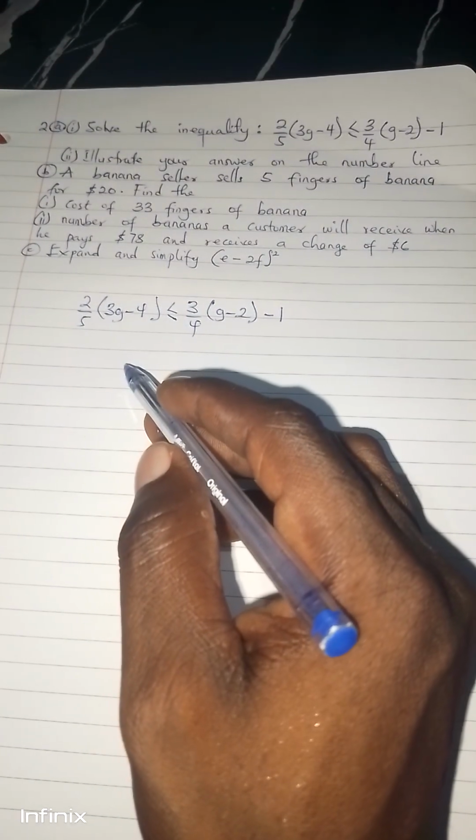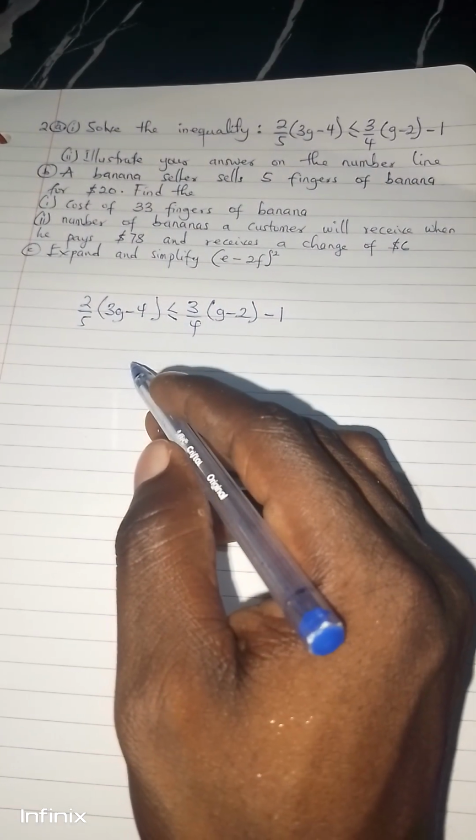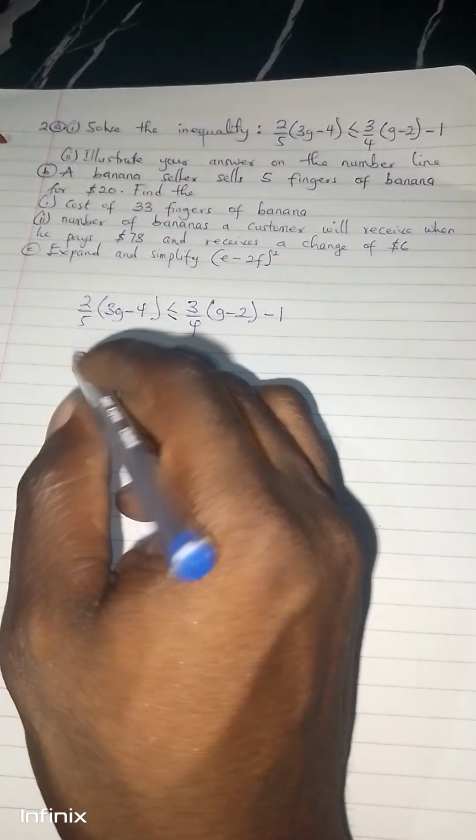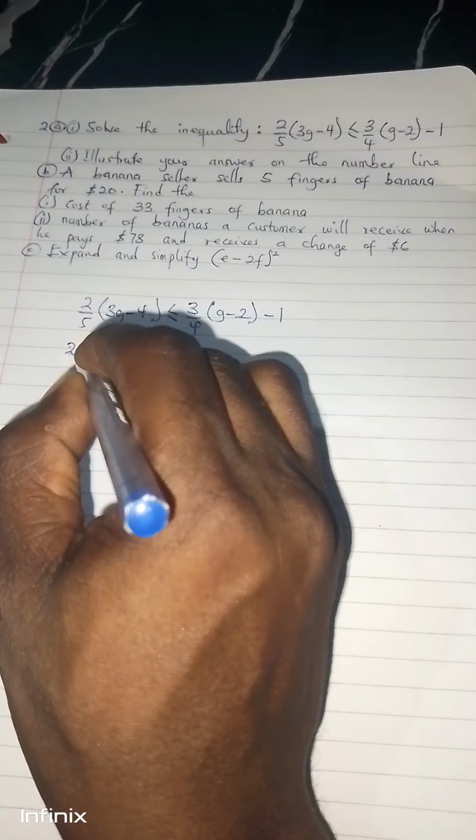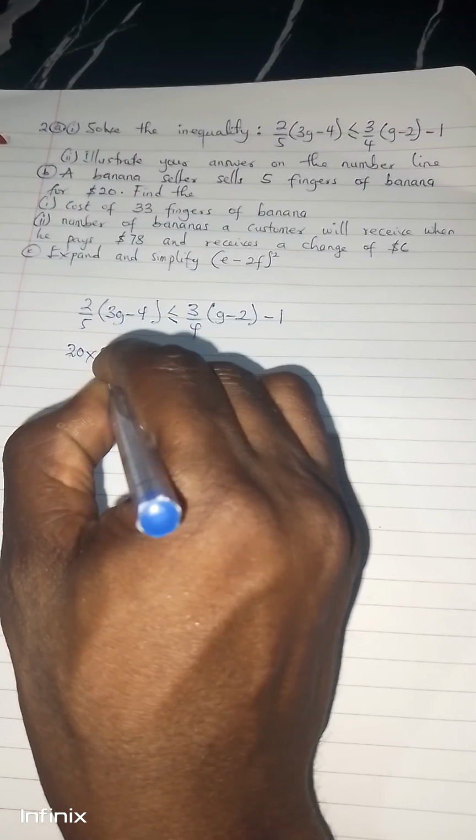We have this inequality question here to solve. The LCM is 20. So we have 20 times 2 on 5.